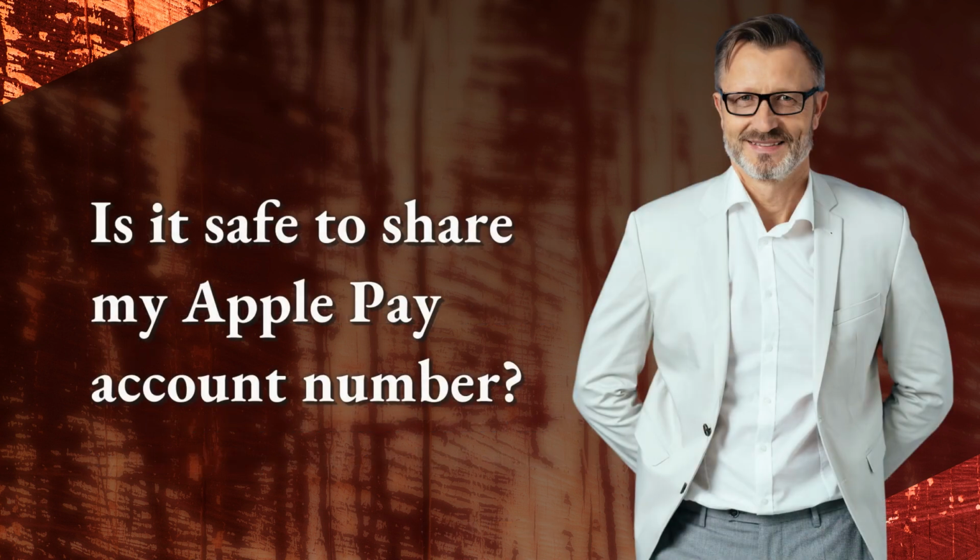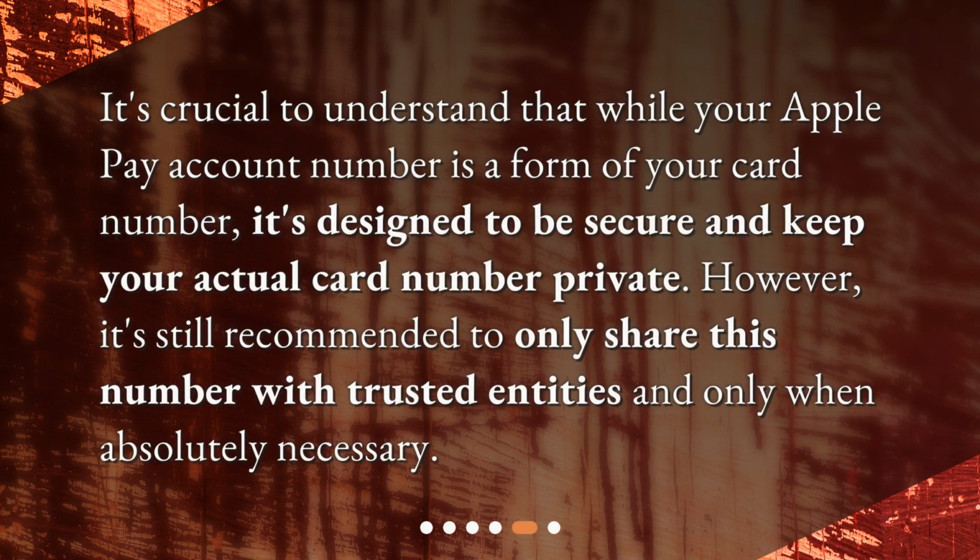Is it safe to share my Apple Pay account number? It's crucial to understand that while your Apple Pay account number is a form of your card number, it's designed to be secure and keep your actual card number private. However, it's still recommended to only share this number with trusted entities and only when absolutely necessary.